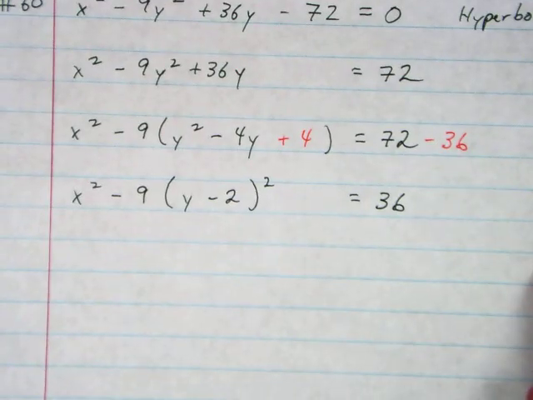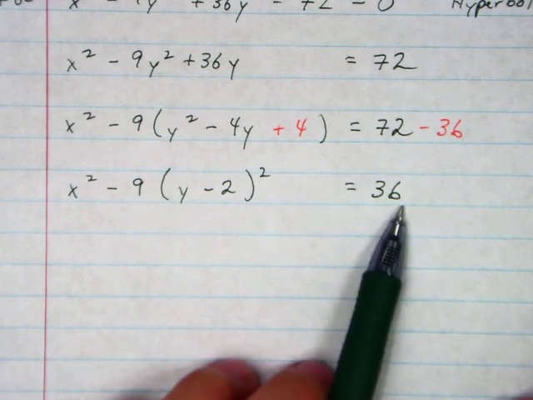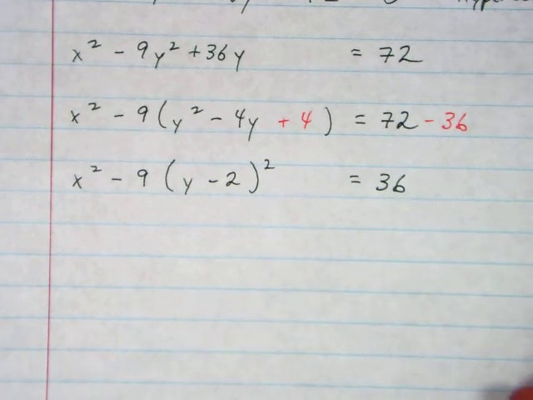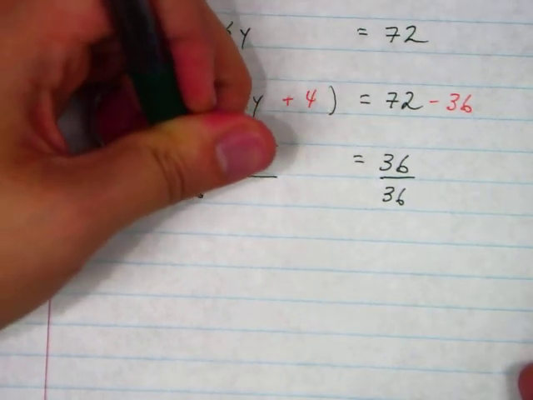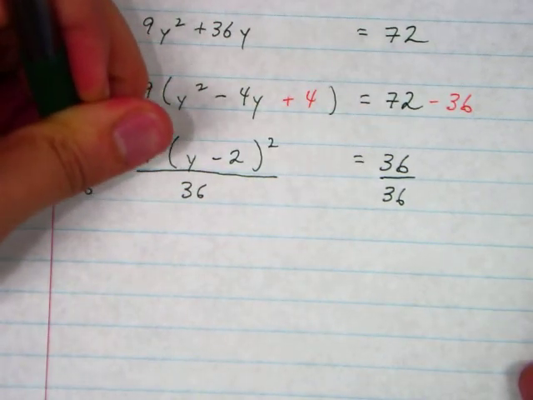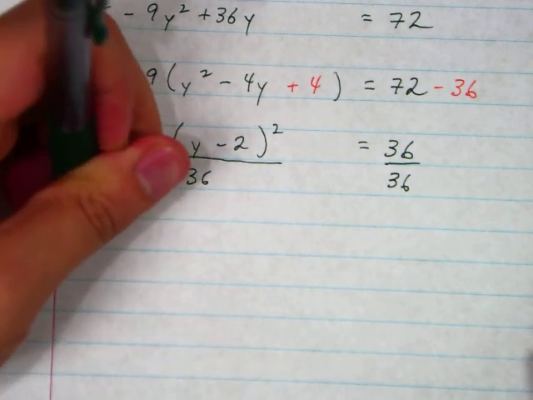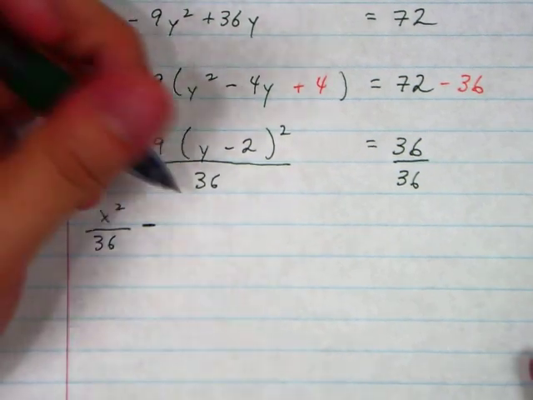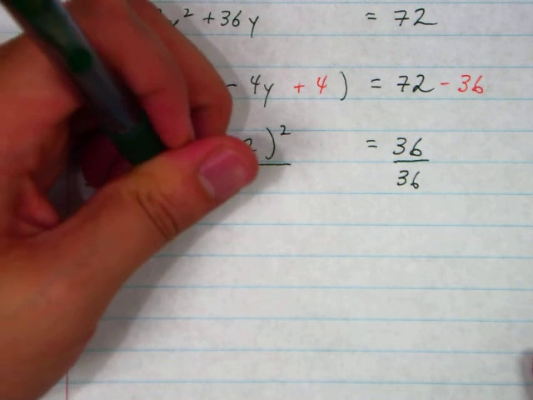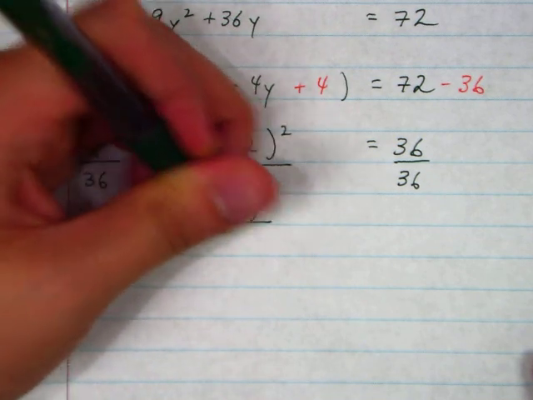Okay, these are very similar to the other problems. We need to get this side to equal 1, so let's divide everything by 36. So we have here x squared over 36. The 9 and 36 cancel out, and we have 4 on the bottom. y minus 2 squared over 4 equals 1.